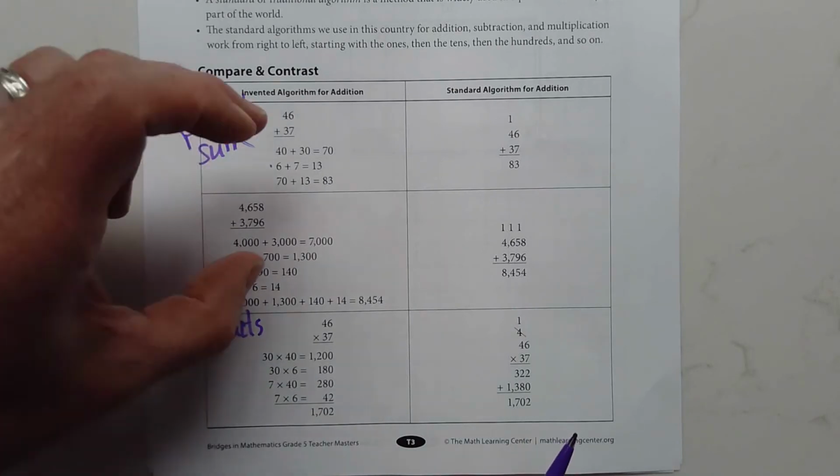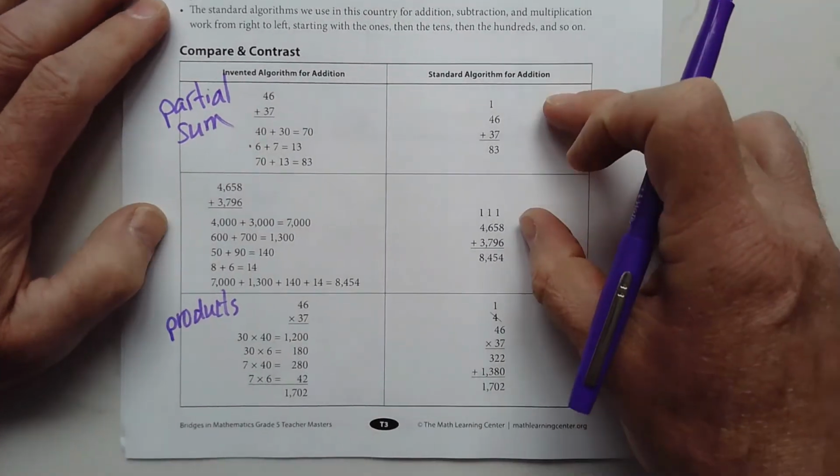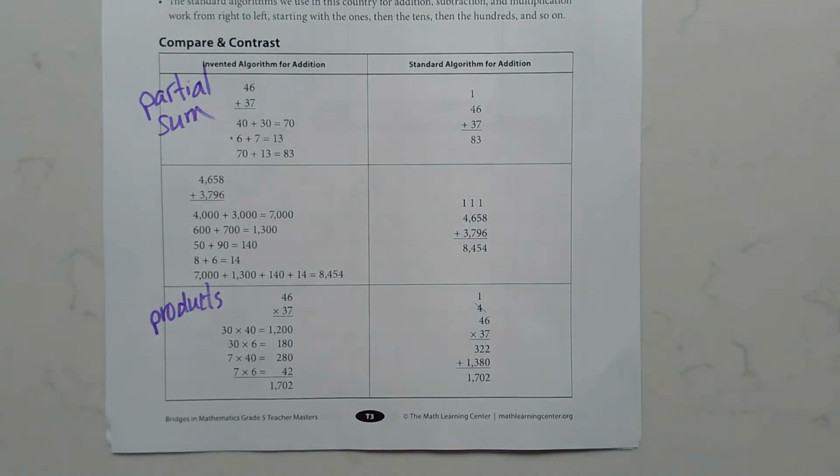But this is the invented way. This is a method that people created as a strategy to figure out how to do stuff. But we're always trying to strive towards a standard algorithm. For one thing, because it's faster. It's a lot less writing. It's easier to understand once you know how to do it.